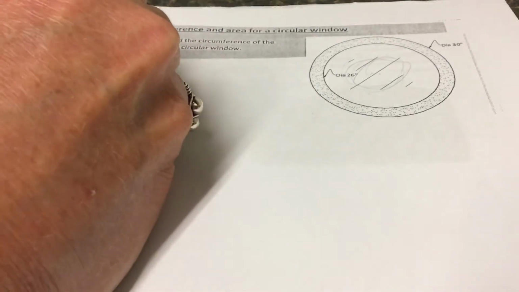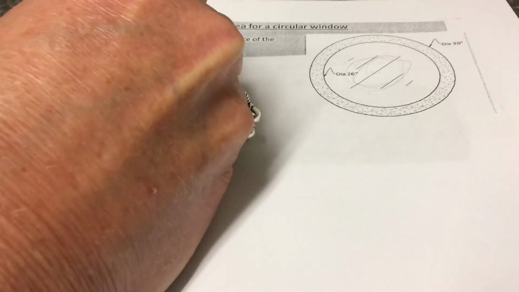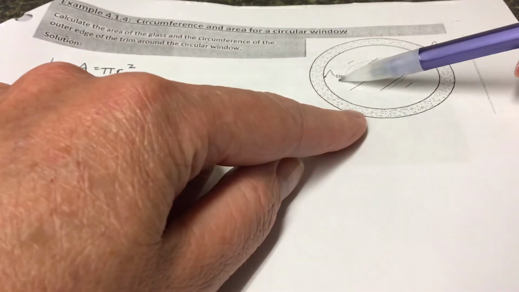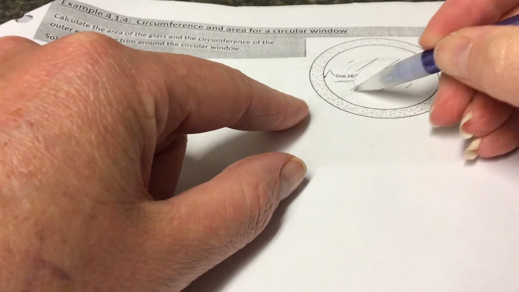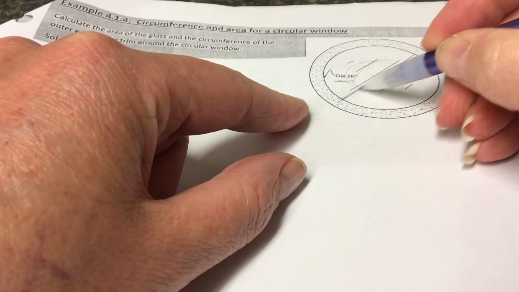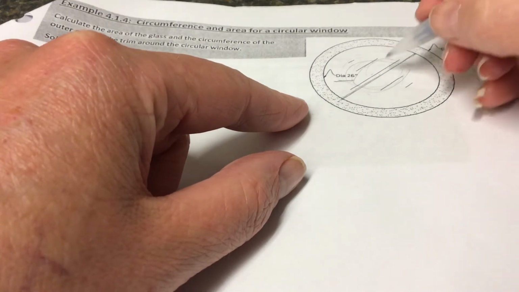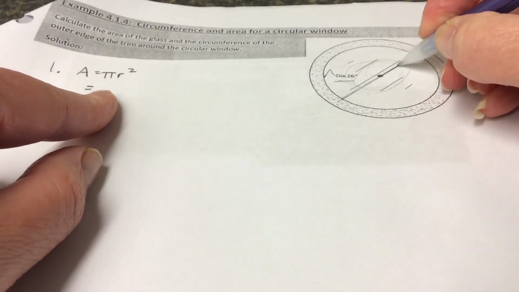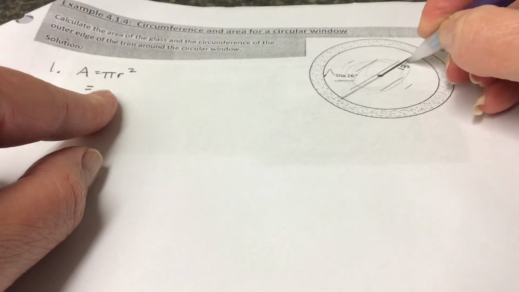So our formula for a circle is pi r squared. And for the inside of this, do you see where this says diameter 26 inches? That means that the whole way across the glass, the inside, is 26 inches. That's called the diameter. For our formula here, we just need the radius, which is from the center to the outside. Our radius is 13 inches.